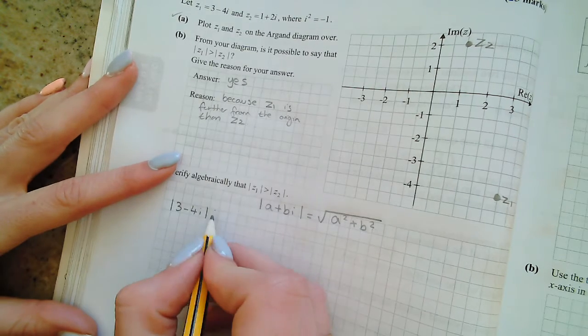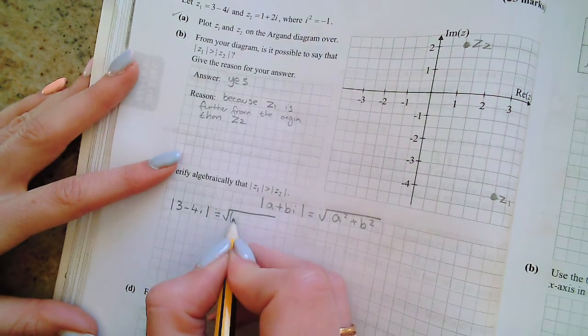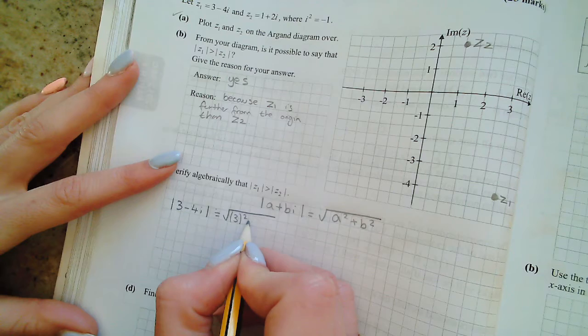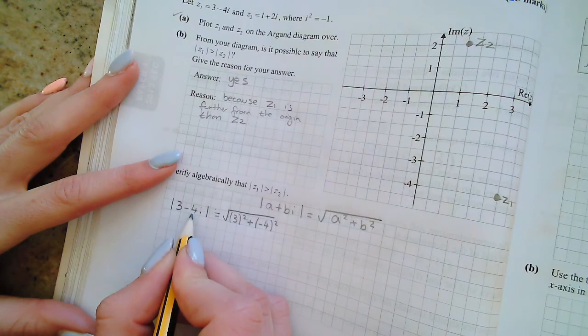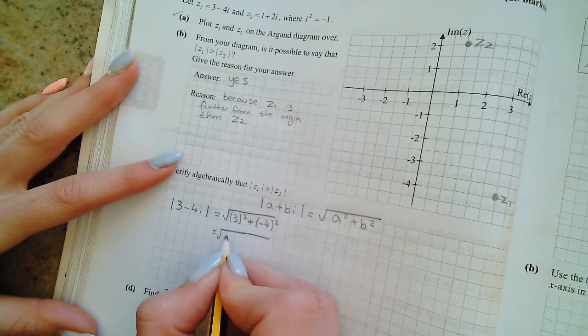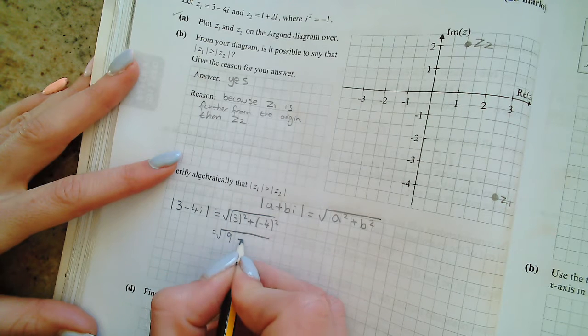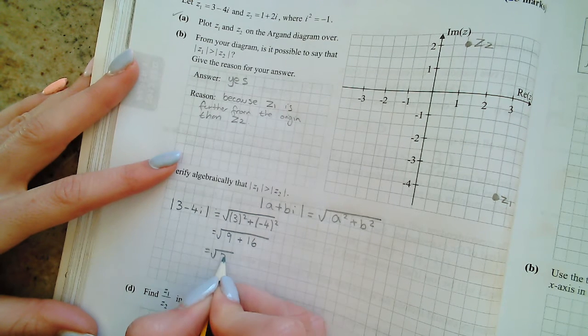So the modulus of 3 minus 4i would be the square root of 3 squared plus minus 4 squared. That's our a and our b. So that would be the square root of 9 plus 16, which is the square root of 25, which is 5.